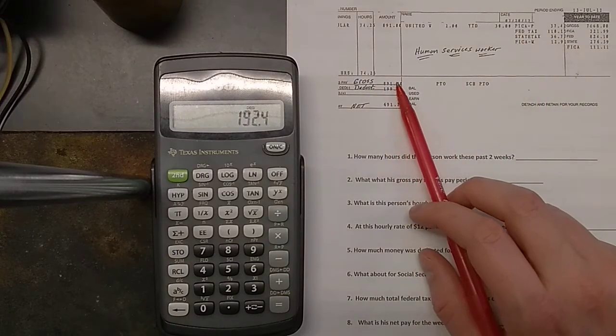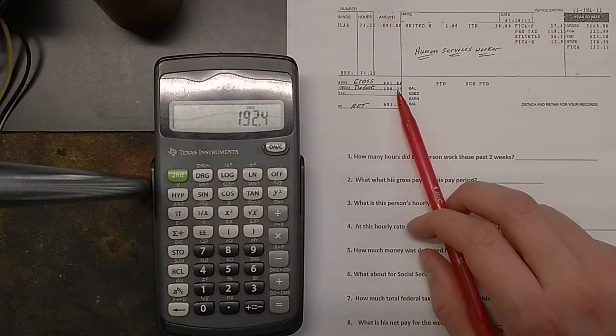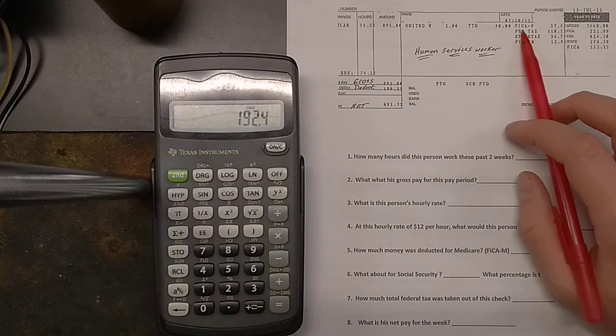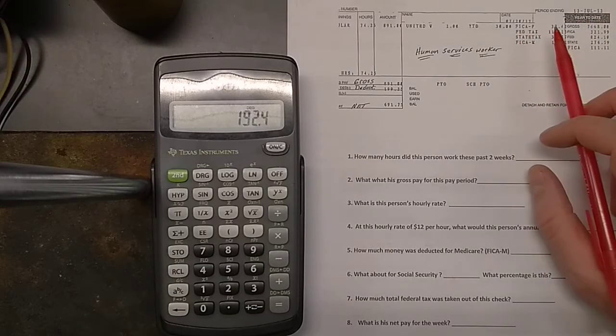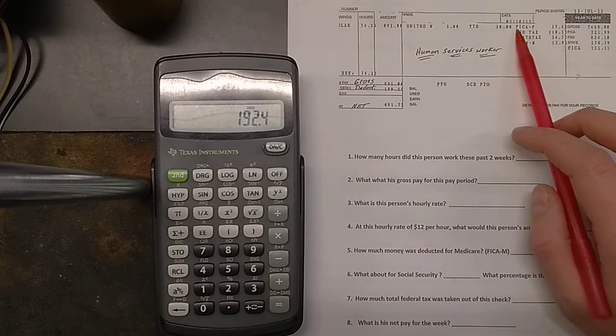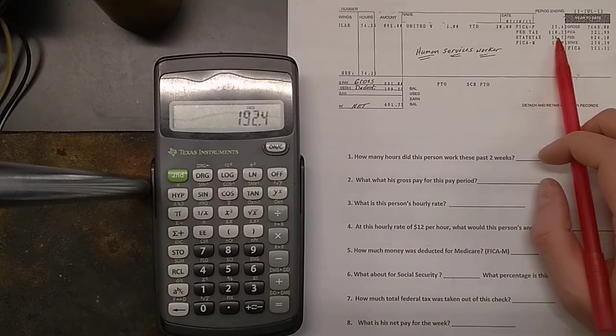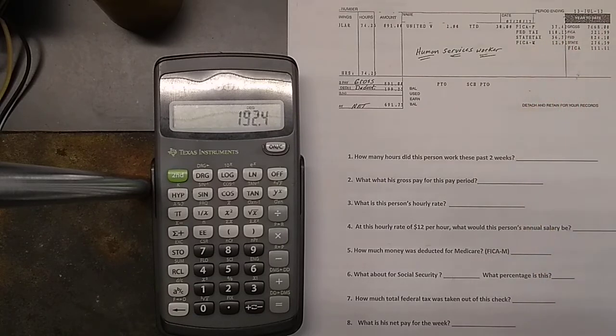Down here we have our gross pay, we have our deductions or taxes, and we have our net pay right there. Our taxes are listed down here, and they're listed a little bit differently. We have FICA-P, federal tax, state tax, and FICA-M. And notice over here we have all the year-to-date information, okay?